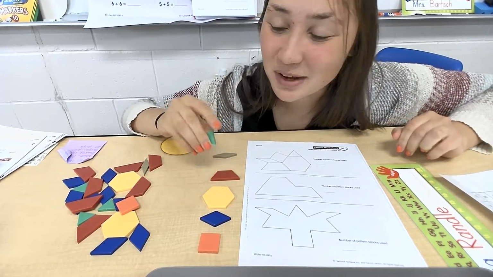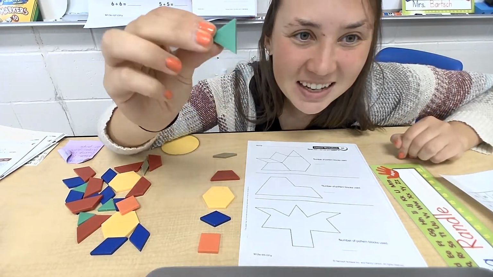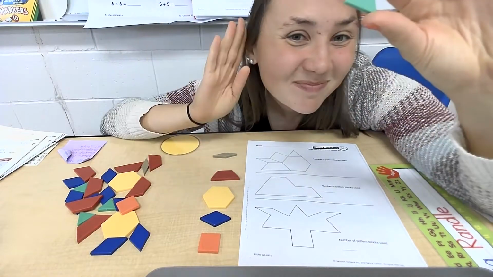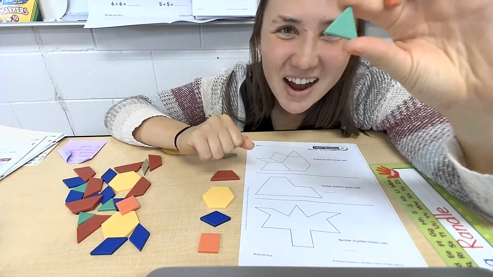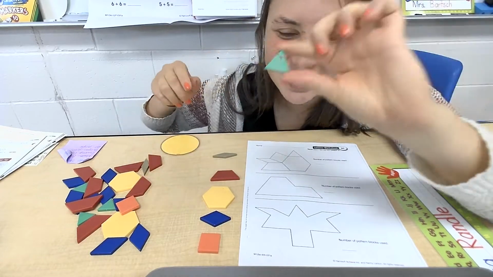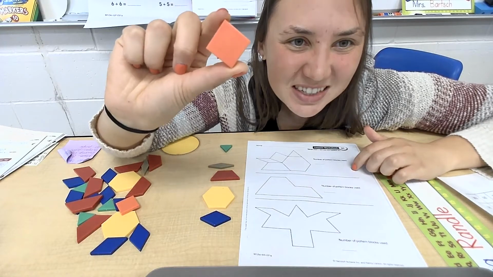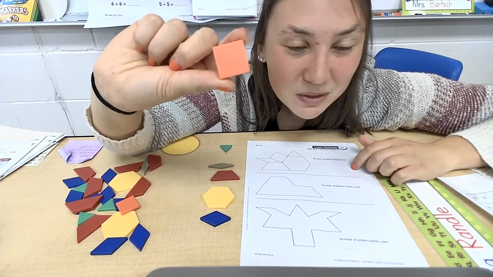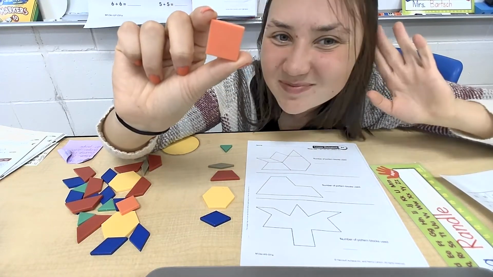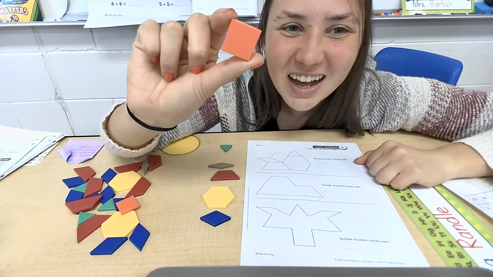Let's start with the easy one. What kind of shape is this? A triangle, right? 3 sides. That's the easy one of our easy ones. And this one you should know too. This one with 4 equal sides. What's that one? A square, right?